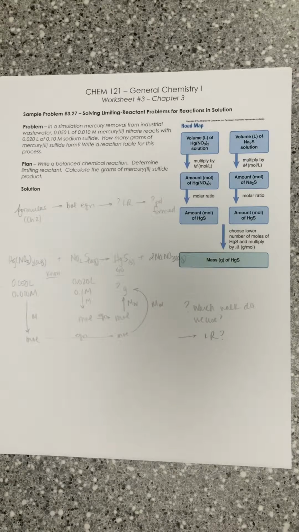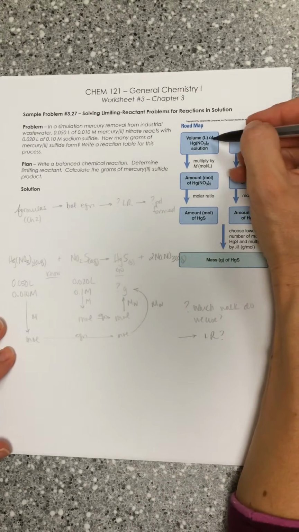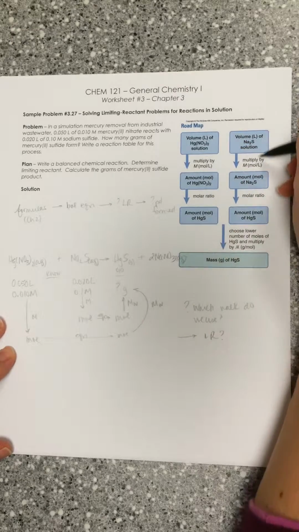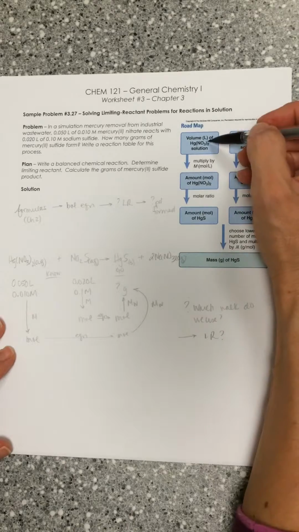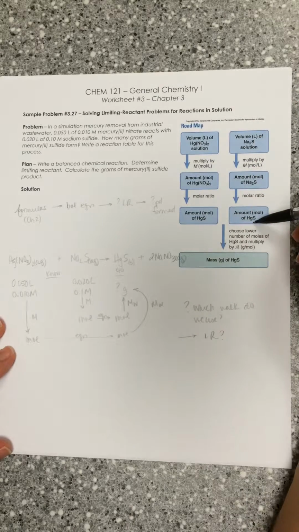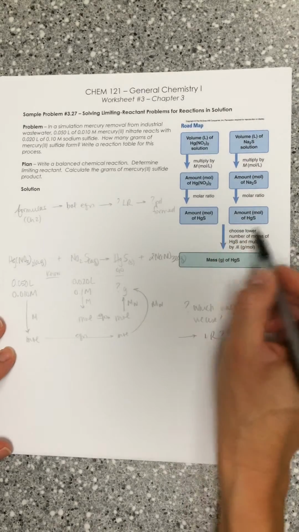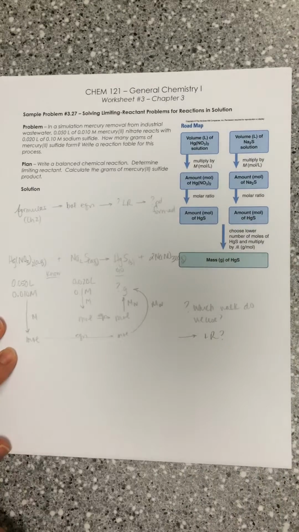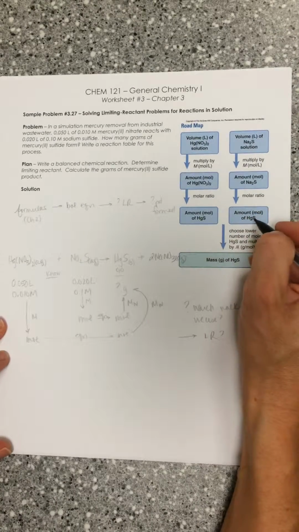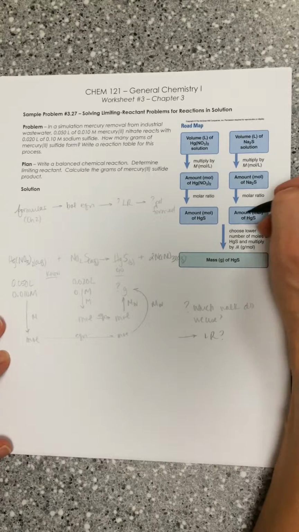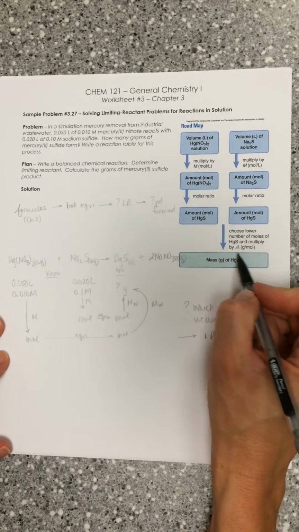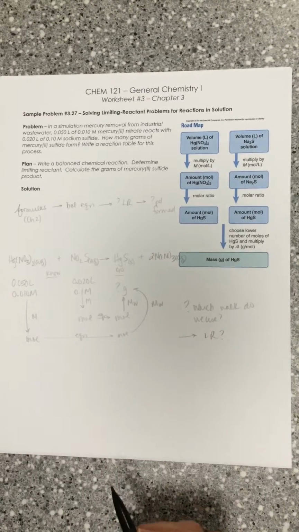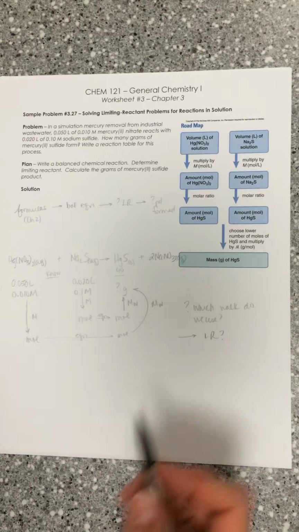How you do this is we have to go on both of these walks. On the roadmap, your textbook shows those same two paths. You actually have to walk each of these paths to find amounts. You can stop at moles of mercury sulfide. Whoever makes the least amount of mercury sulfide is going to be your limiting reactant, and you choose that one to go on and do this last step, where you use the molar mass of mercury sulfide to convert those moles to grams.